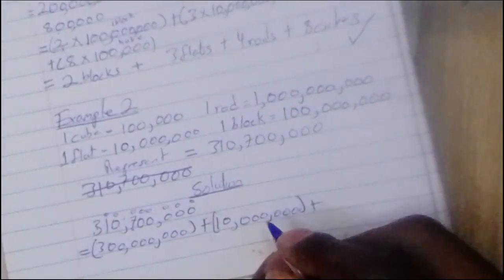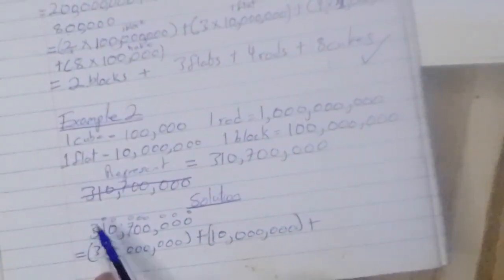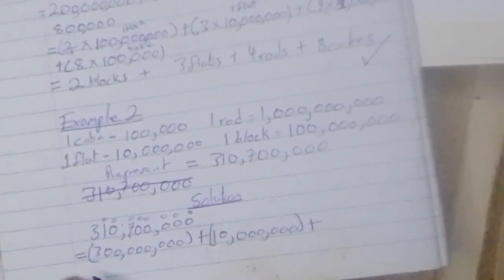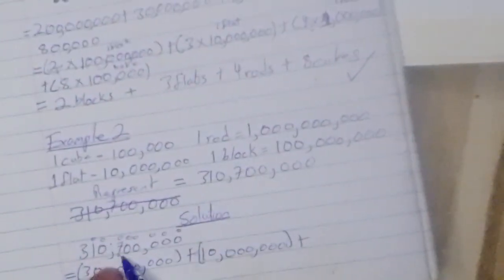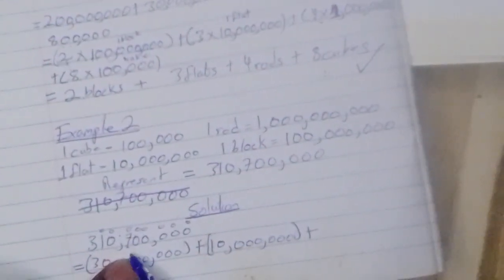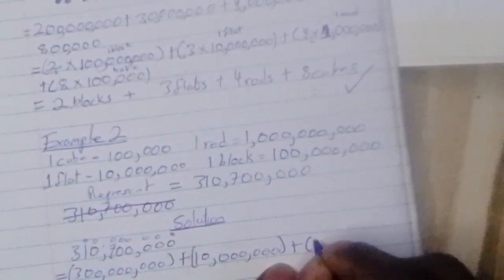Do you have 0 million? You don't have any. Do you have a number like 0 million? No, you don't. So that's just it. You just go straight to the 7. You get it?